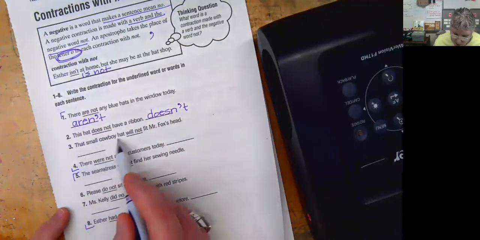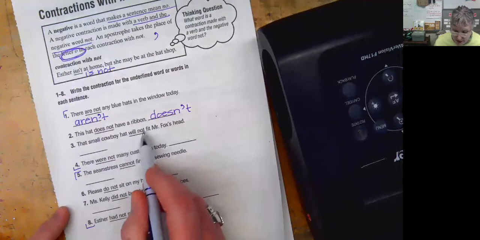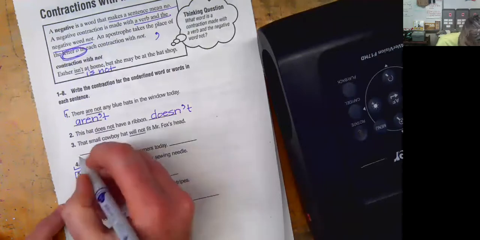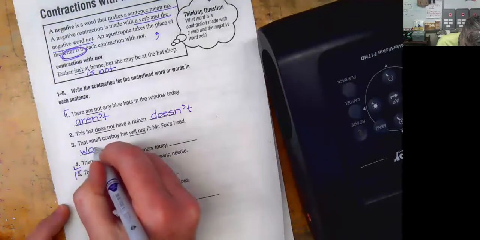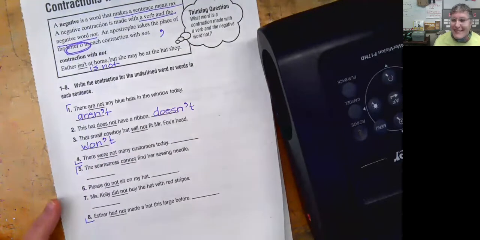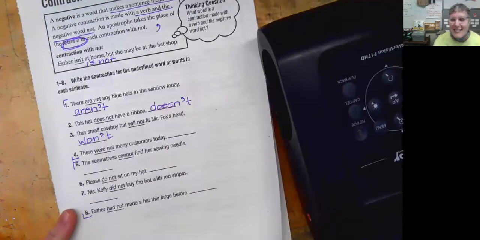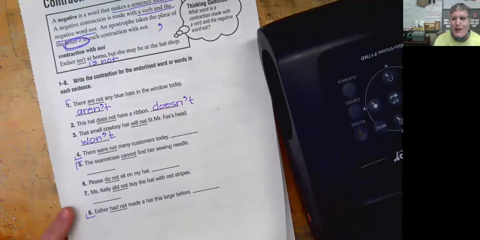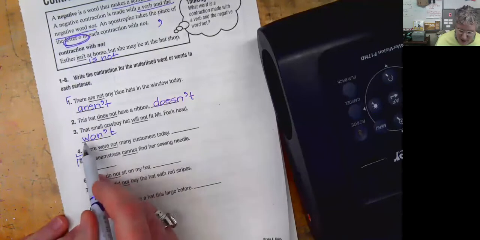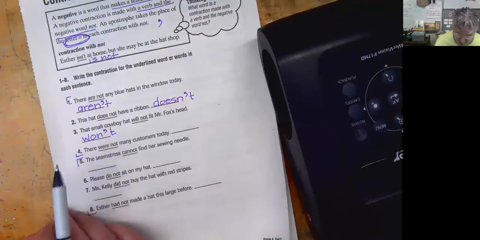That small cowboy hat will not fit Mr. Fox's head. So you can't say willn't. So weirdly enough, the way that you say will not is won't. I know that makes no sense, but that's the correct answer because you can't say willn't. It's too hard to say that. So somehow it just became won't over time. And I know it looks weird. It's like, whoa, not. But that's what it looks like.